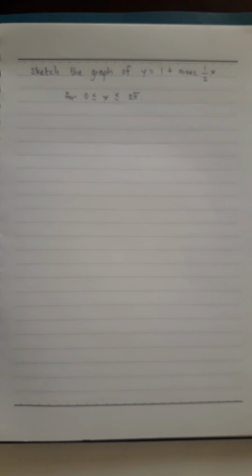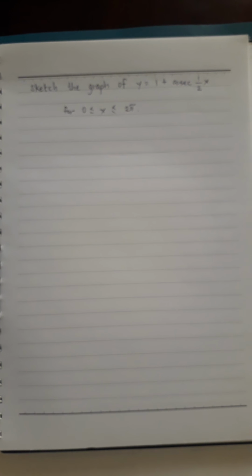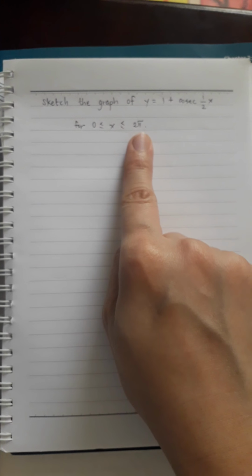This is video tutorial 7. In here, we will be discussing the graphs. So here we are asked to sketch the graph of y equals 1 plus cosecant of half x for this interval. So we have to remember, again, two things here.